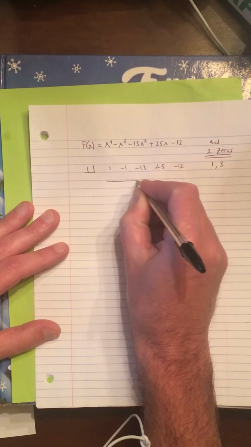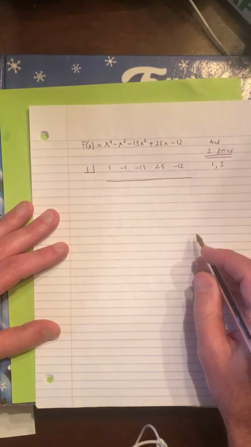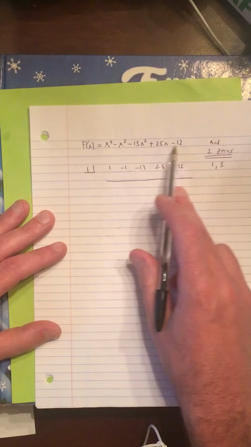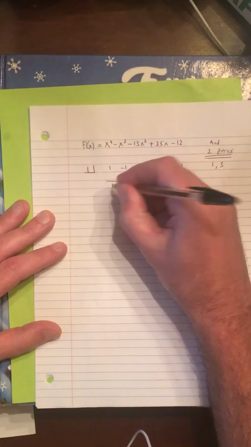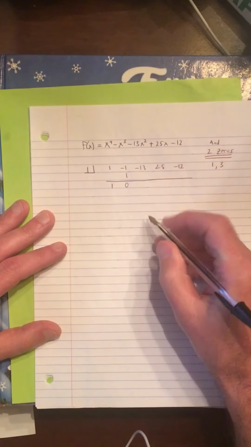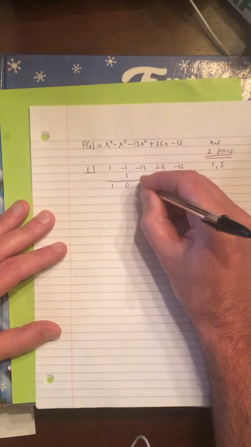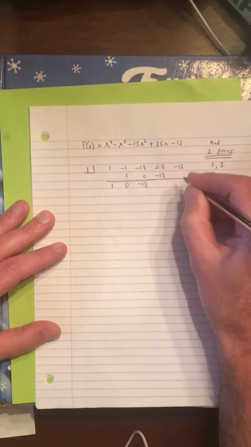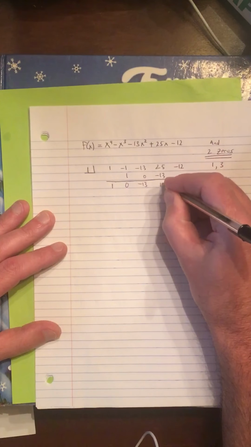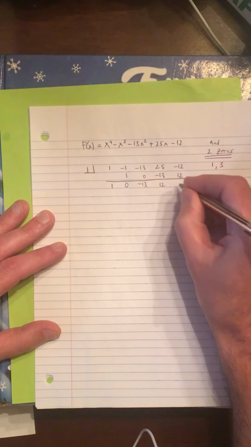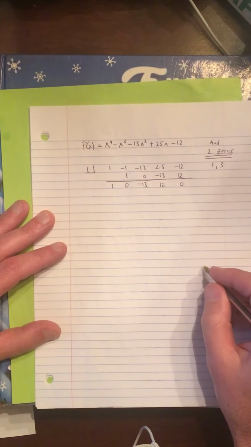Synthetic division, draw a line here. So you write the coefficients of each term here, bring the first coefficient down, multiply, 1 times 1 is 1, get 0, 1 times 0 is 0, negative 13, 1 times negative 13, negative 13, 25 plus negative 13, 12. 1 times 12 is 12. Luckily we have 0 like we'd expect.